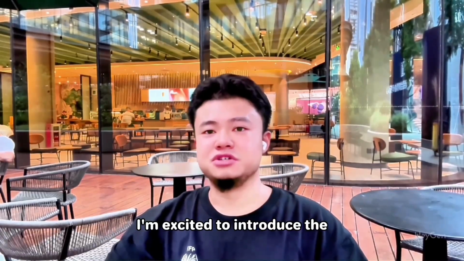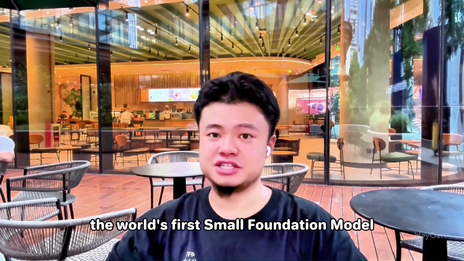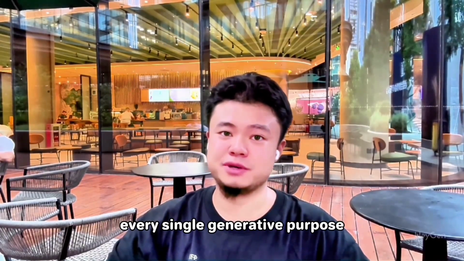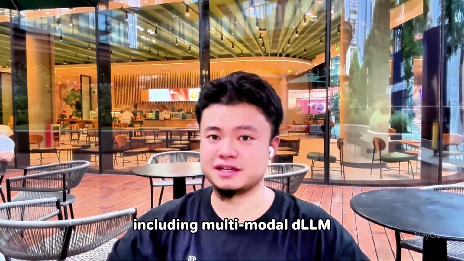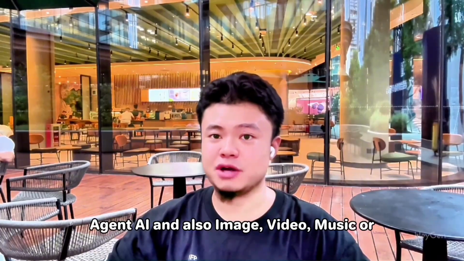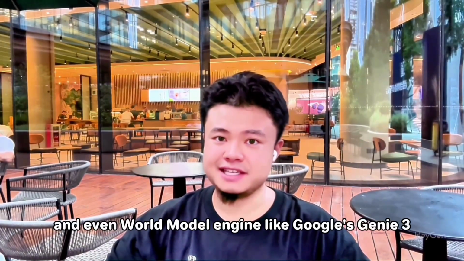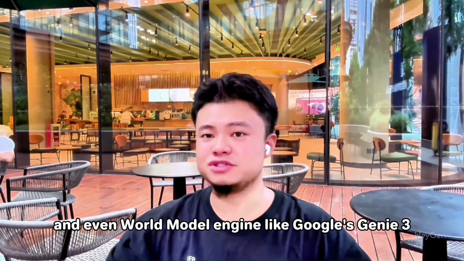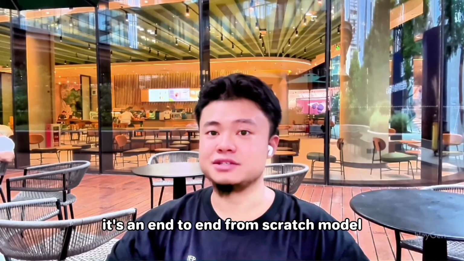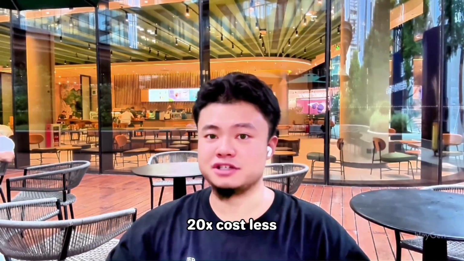I'm excited to introduce you Dissolvable Diffusion Transformer, the world's first small foundation model equivalent of large foundation model for every single generative purpose, including multimodal DLLM, robotics foundation model, agent AI, and also image, video, music, or 3D generation, and even world model engine like Google's Genie 3. Please note our greatest innovation. It's an end-to-end from scratch model where training and inference are both 20 times cost less.